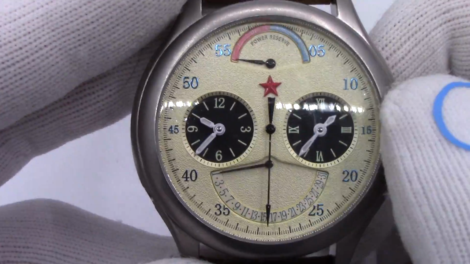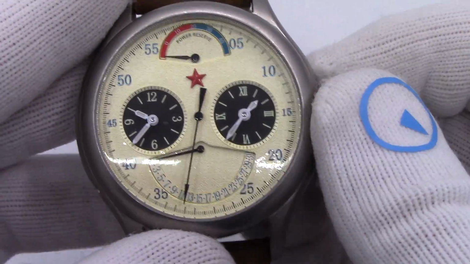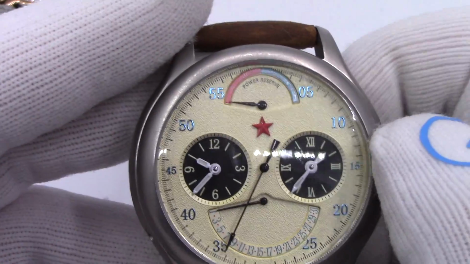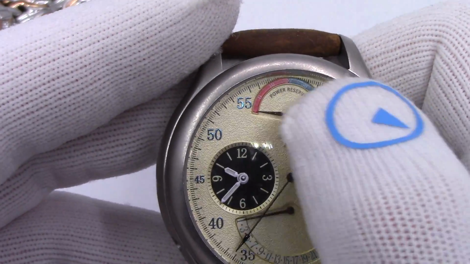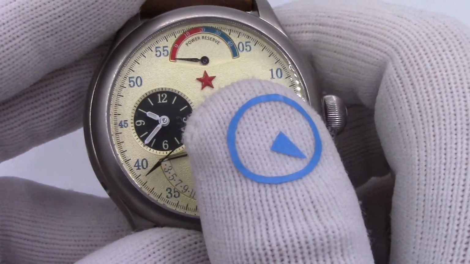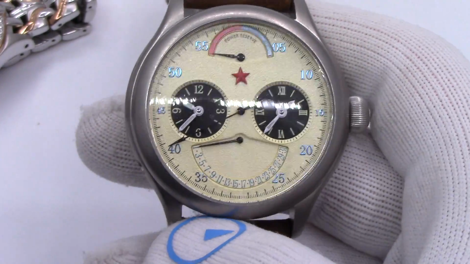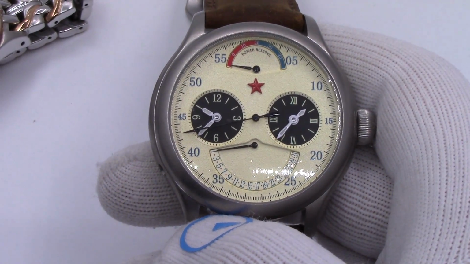The power reserve meter at the top, like any other power reserve, wouldn't really be considered a retrograde because it doesn't snap back once it reaches the end. It's literally just a meter. One other term I want to go over, which I don't own, and I'd love to own one day, would be a rattrapante.